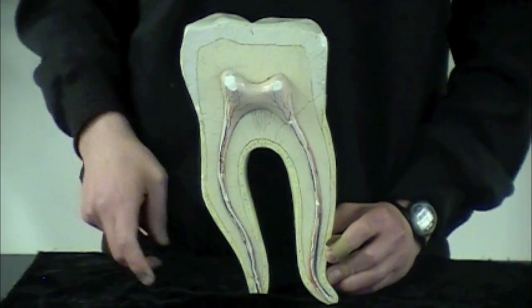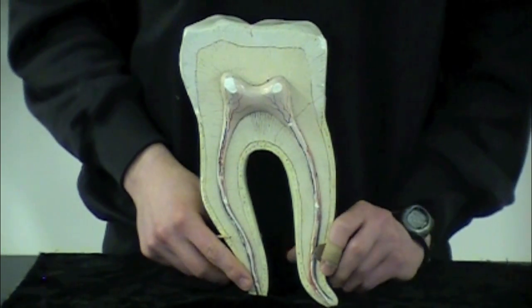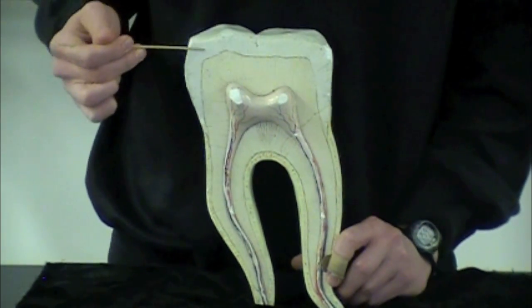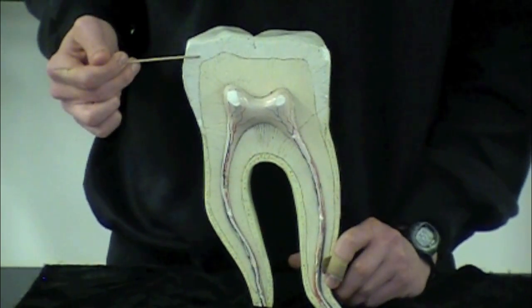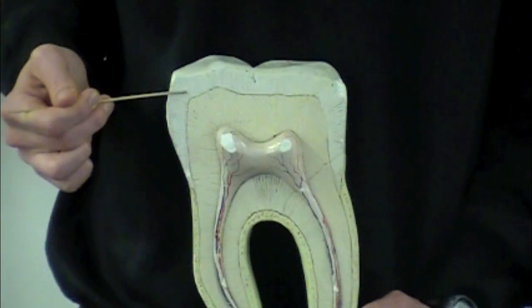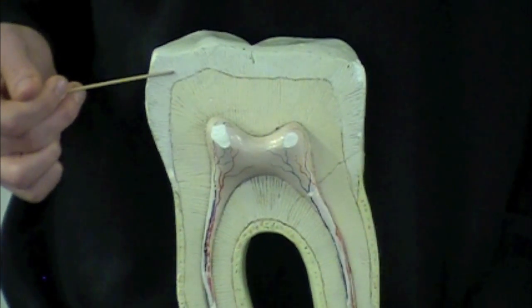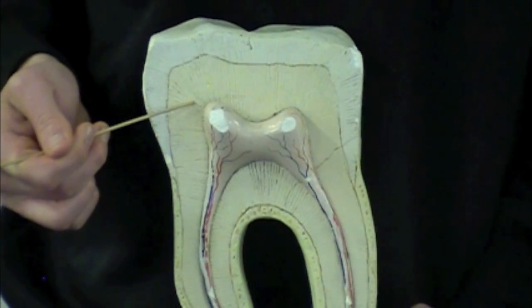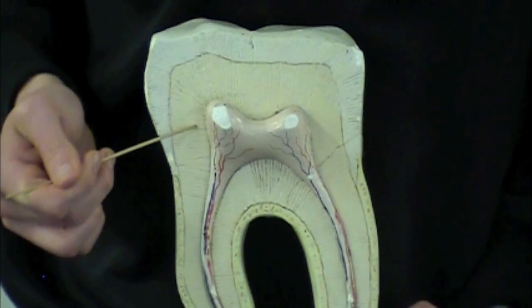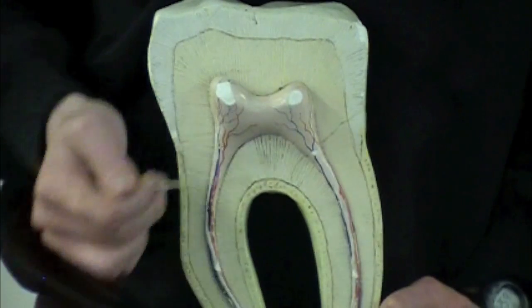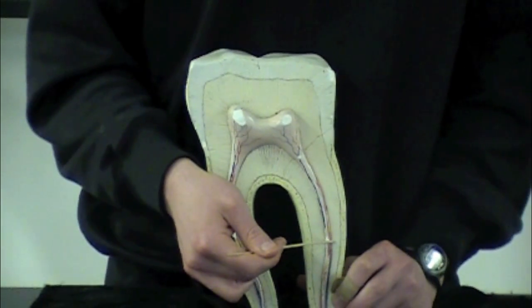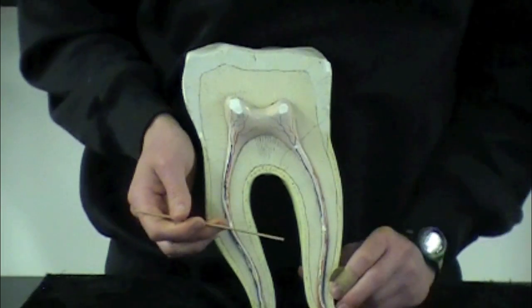Okay, and then a couple of terms for the type of material in each place. Up here on the crown, on the outside, this white material, it's called enamel. Inside that, in the root, is made up of dentin. So this would all be dentin. Then we're going to have cementum.